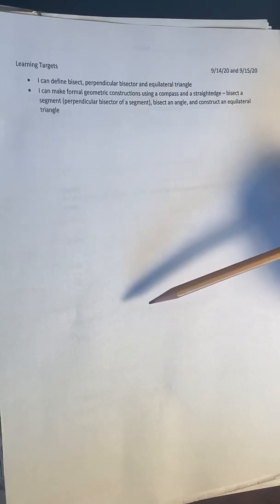Welcome to lessons 2 and 3, our learning targets for today. I can define the words bisect, perpendicular bisector, and equilateral triangle. Our second learning target: I can make formal geometric constructions using a compass and a straight edge. Again, this is your ruler.